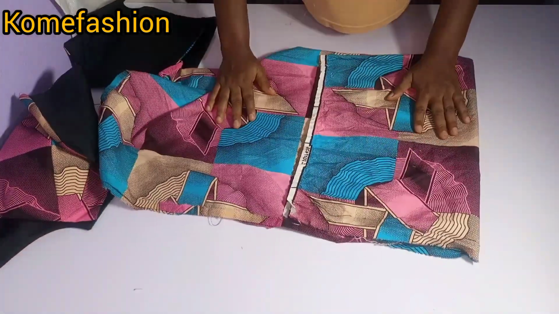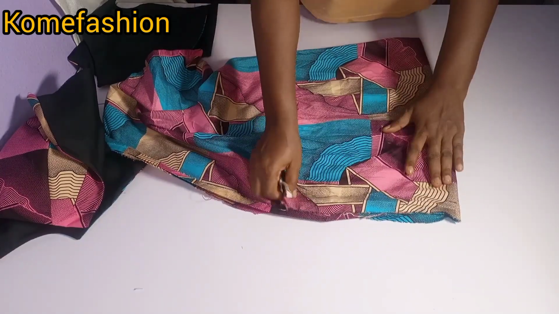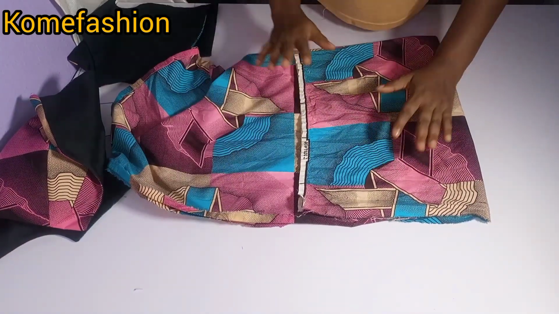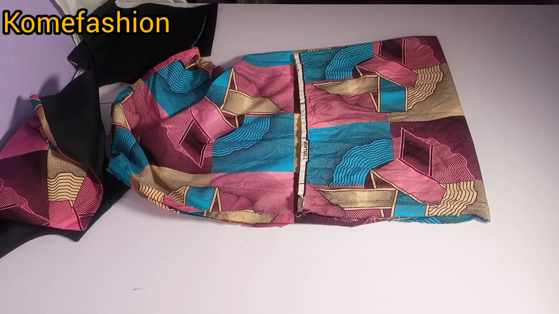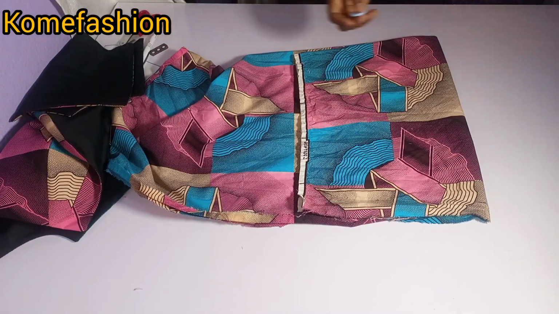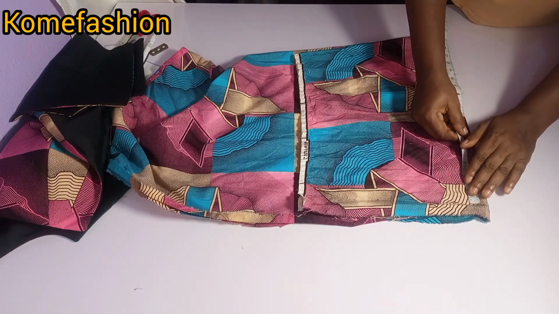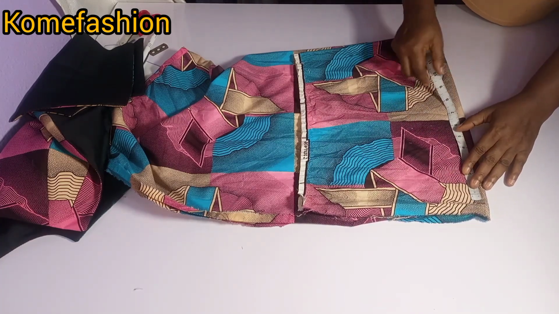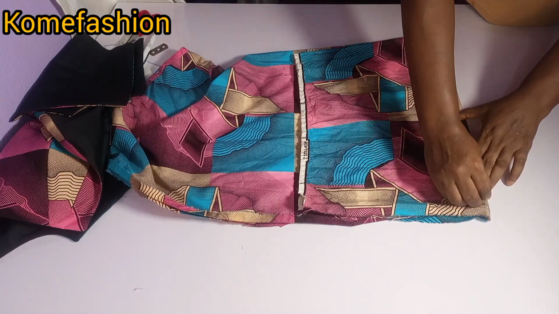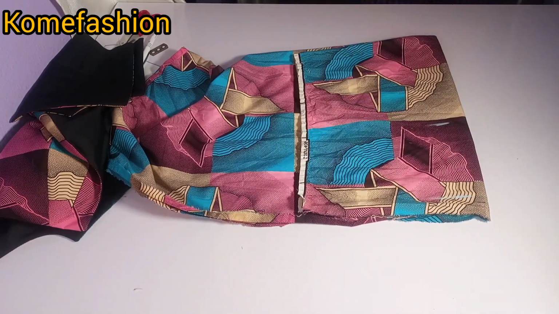So the next thing we'll be doing now is to draft the sleeve. Now it's going to be a very short sleeve. I'm no longer doing a longer sleeve. So the sleeve is going to be very short. So what I will do now is, the full length of the sleeve is going to be, let's say, about 6 inches. So let me mark it this way. I will have to rule a straight line.